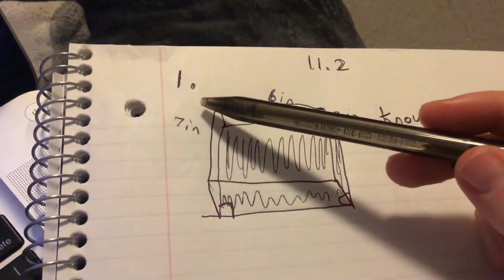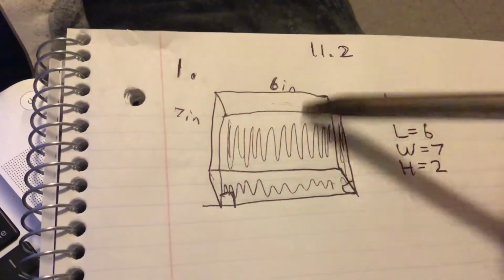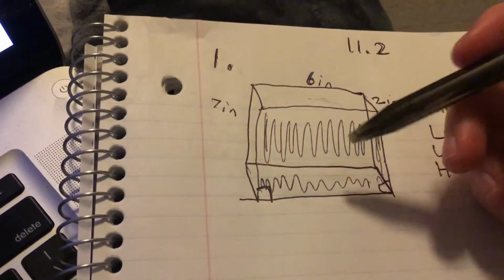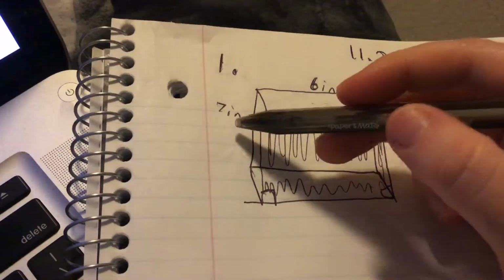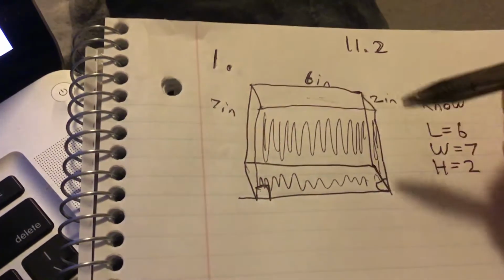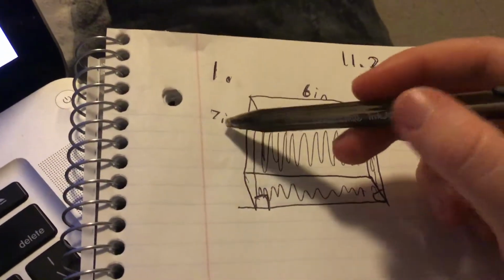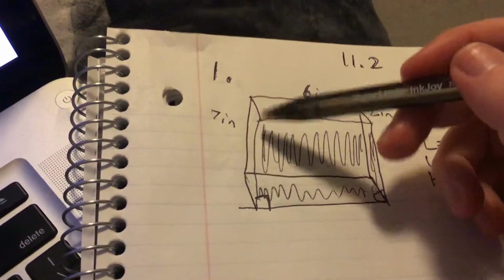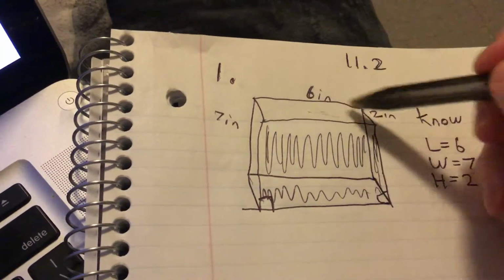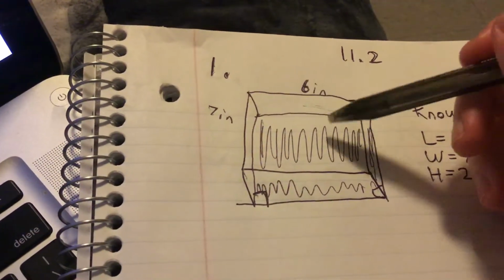So the first one I'm going to cover is number 1, and you see here we have a three-dimensional shape. I'm only going to focus on this two-dimensional square technically right at the moment. So I'm going to call this 7, I'm going to pretend it's my width, and I'm going to pretend this 6 is my length.